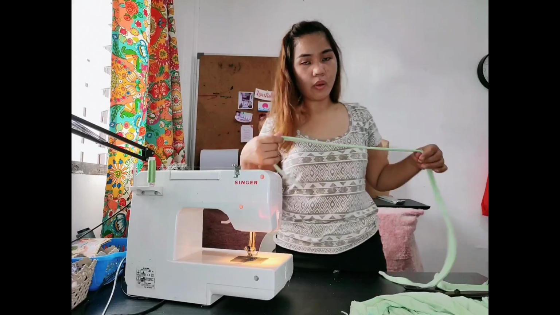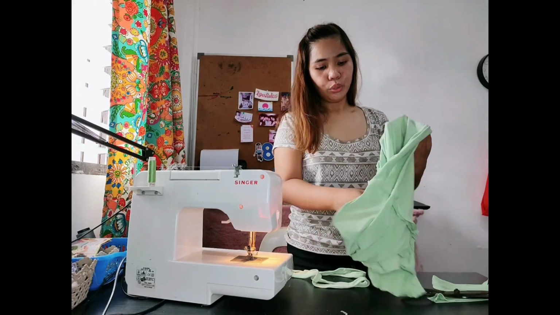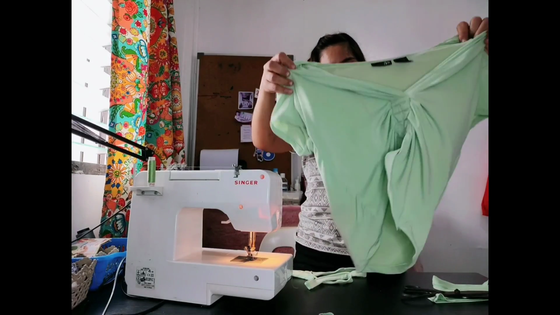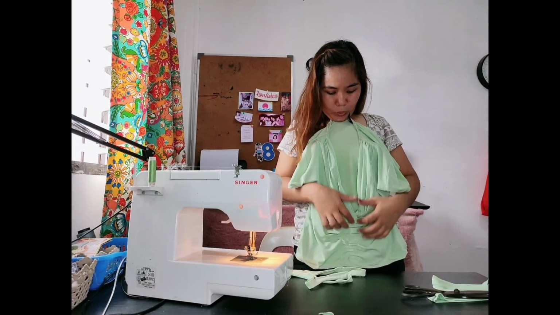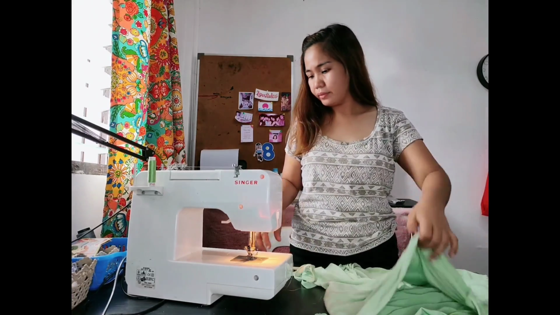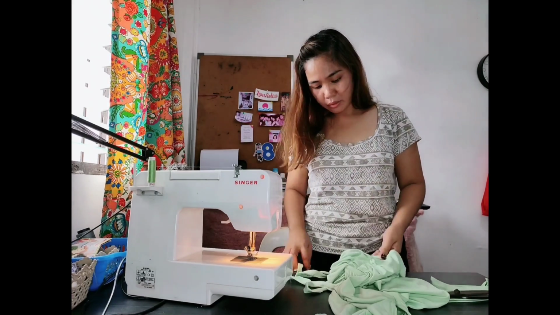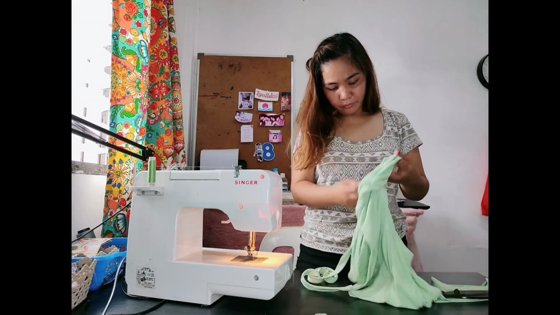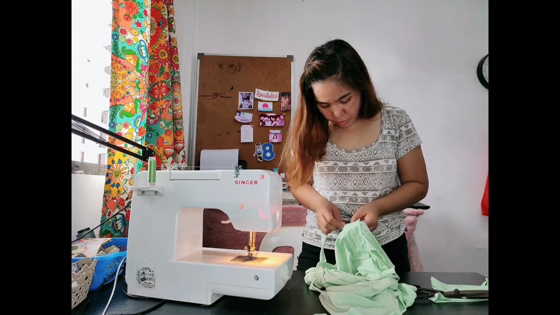From the scrap fabric, gawa tayo ng tali. Yun yung ilulusot natin dito. Dito. Diyan, para may effect. Diba? Shoot na lang natin yan. Kaya. Tingin ko naman kaya. Shoot na natin.